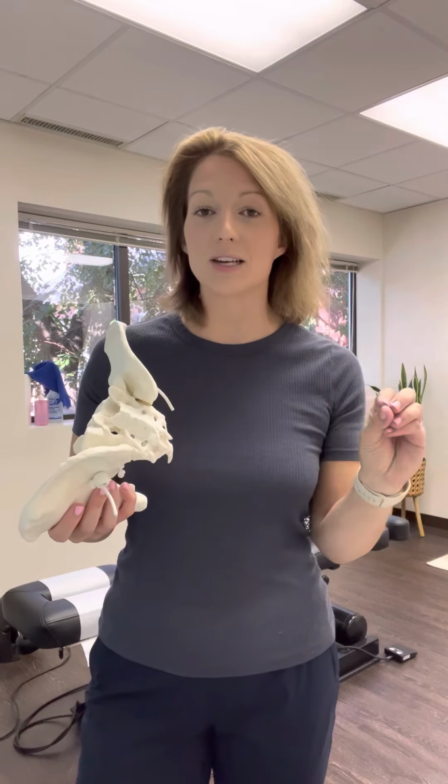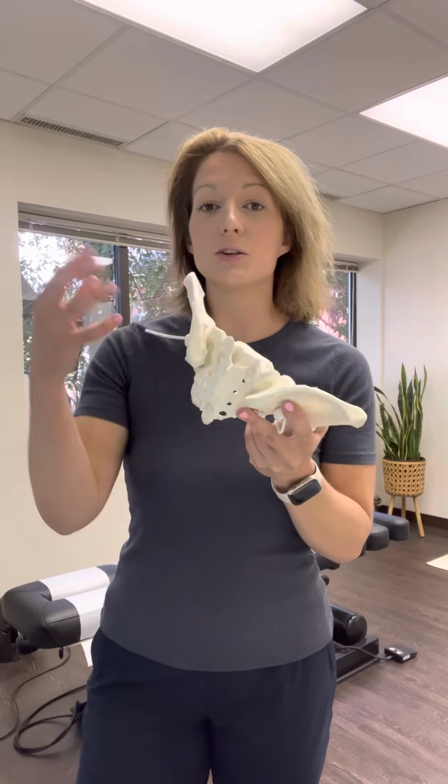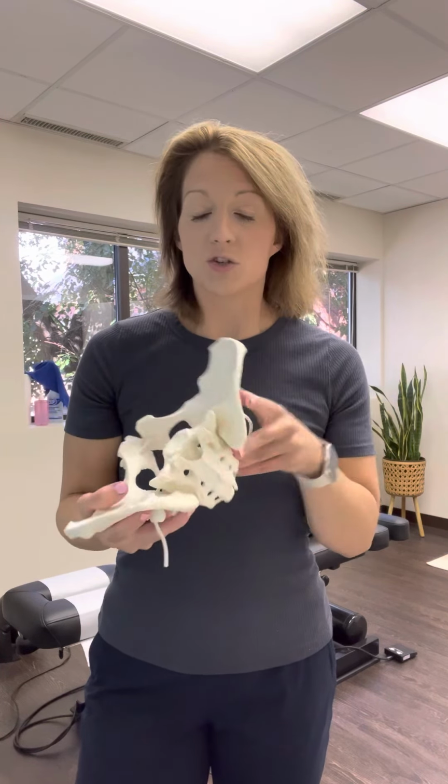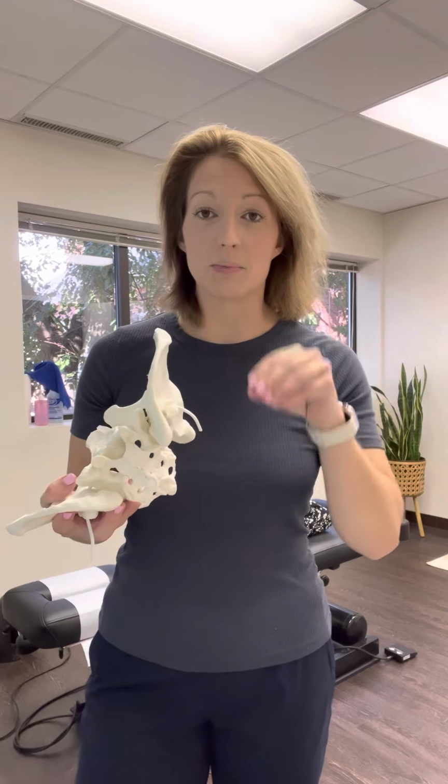what the pelvis would look like. Now, typically with pregnancy, the hormone relaxin is going to help just relax everything in the pelvis to allow the baby to expand into that space. So baby's going to keep growing. At the end of the pregnancy, baby's going to drop.